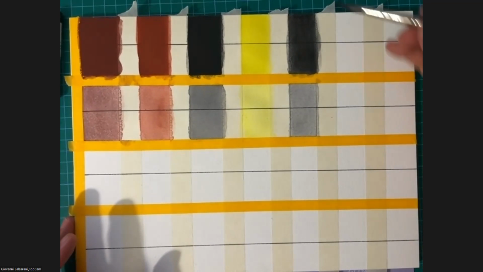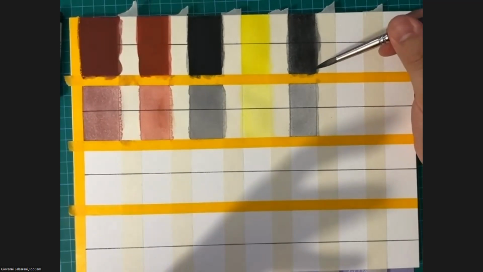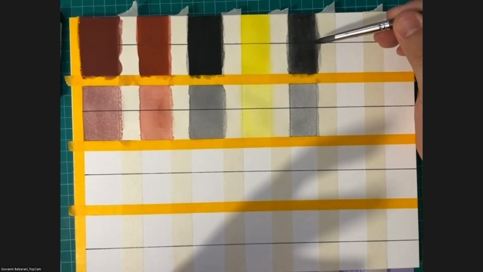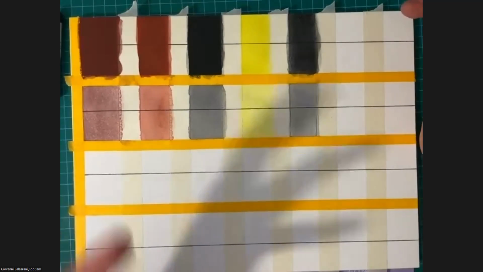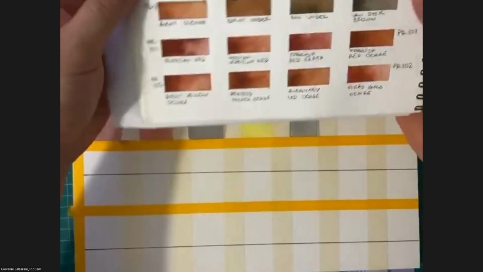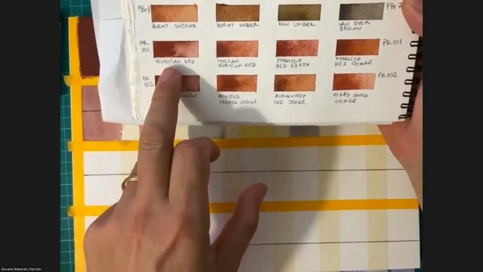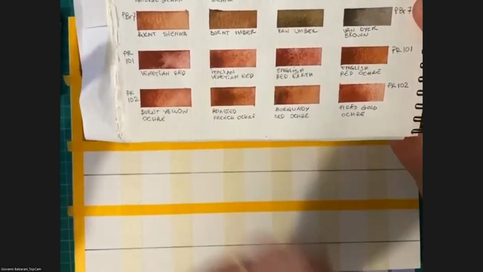Very beautiful. And finally I love the graphite gray for use in the design, or when I draw with my little brush. For example, I explain now the difference of Venetian red and Italian Venetian red. The opacity is completely different.